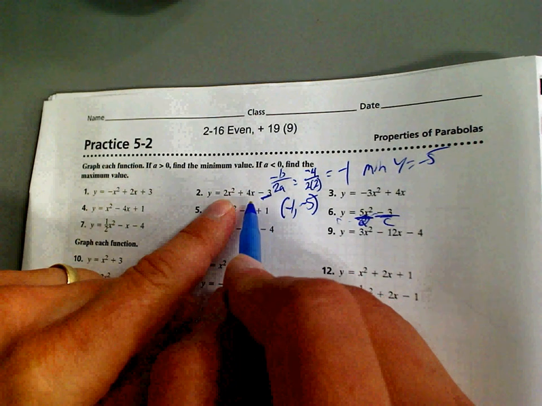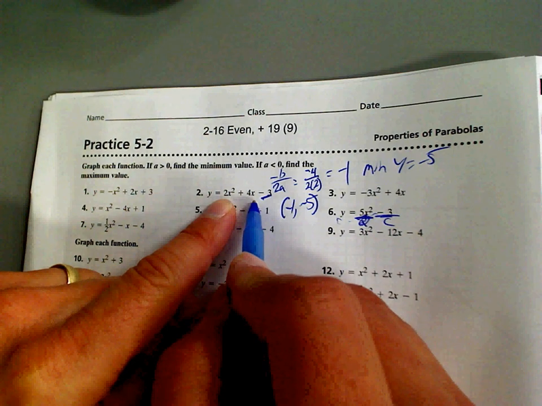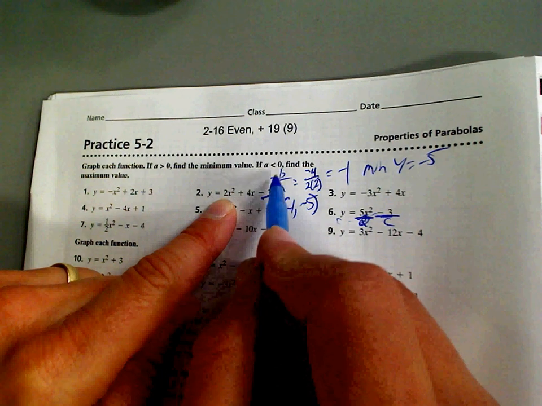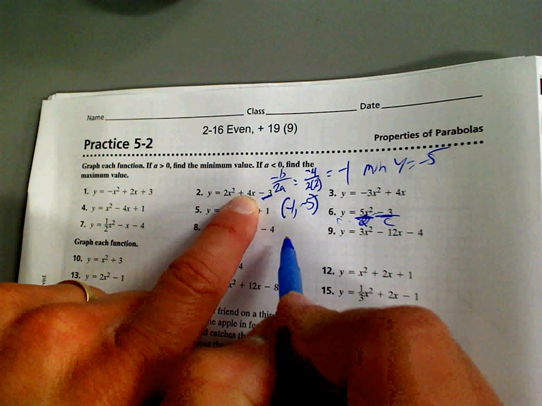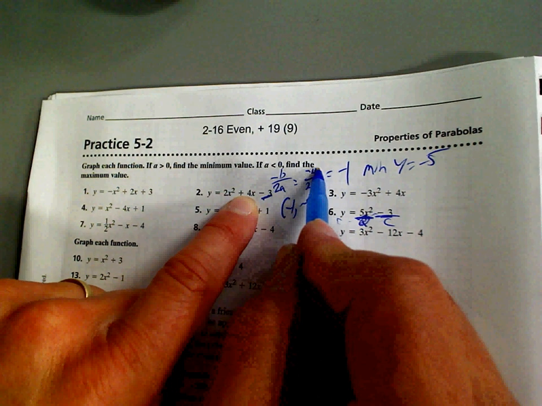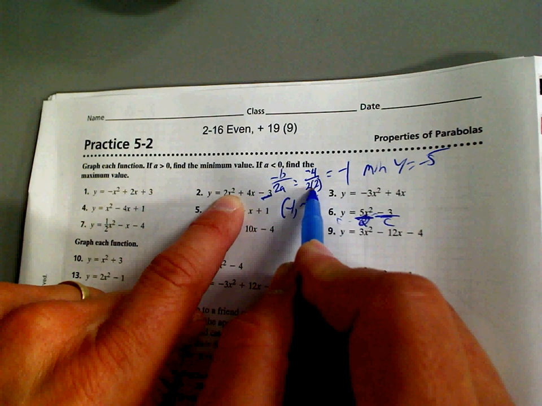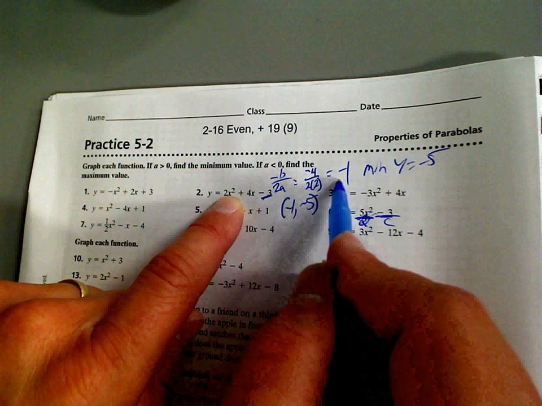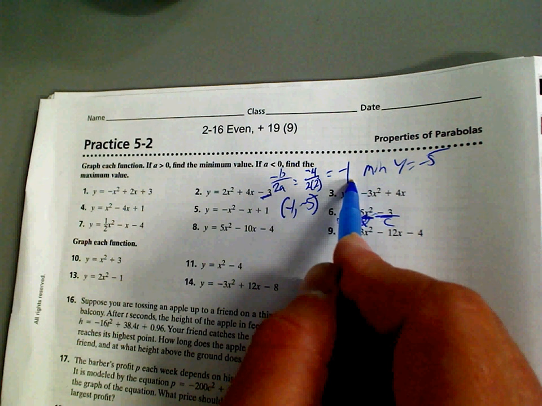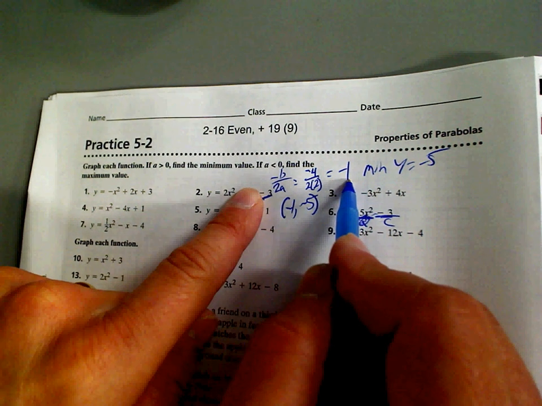When you look at number 2, we can use the negative b over 2a. B is the 4, make it a negative 4. A is 2, so 2 times 2 is 4. So it's negative 4 over 4 equals negative 1. So that is your axis of symmetry, right? X equals negative 1.